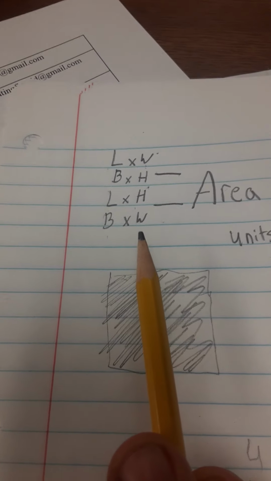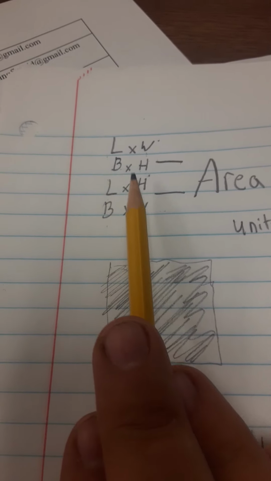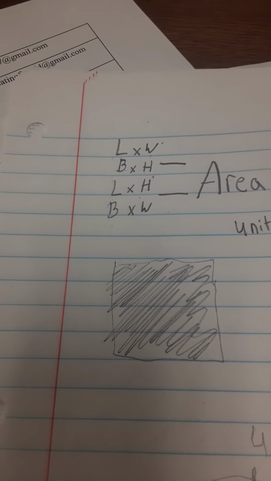So to go back to area, as you can see, I wrote down some things here. When we're finding area, we're finding the area of a two-dimensional shape. Sometimes you see length times width, base times height, length times height, base times width, right? Depends on what you're measuring, but you know you have two measurements. Okay, we're multiplying two different things to find the area.